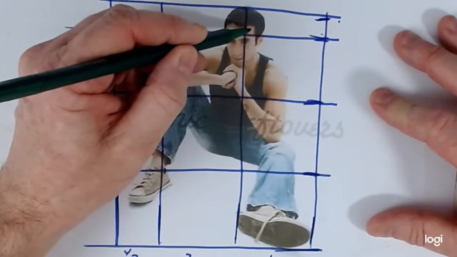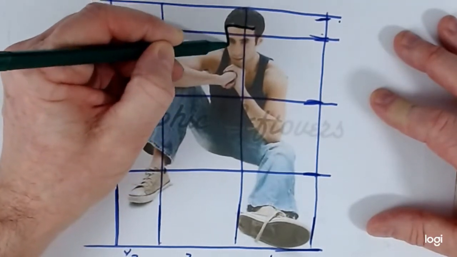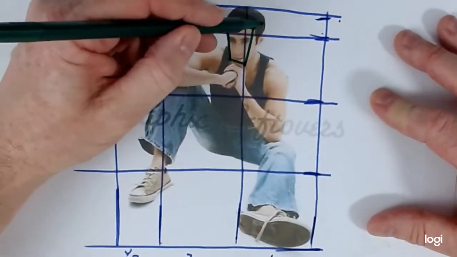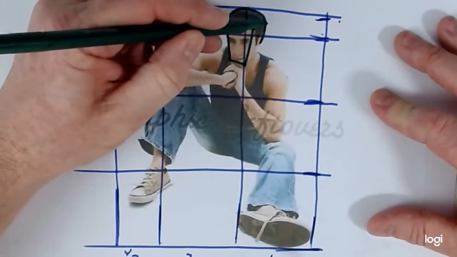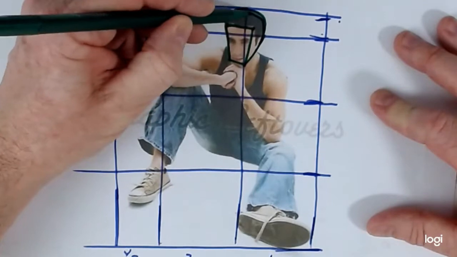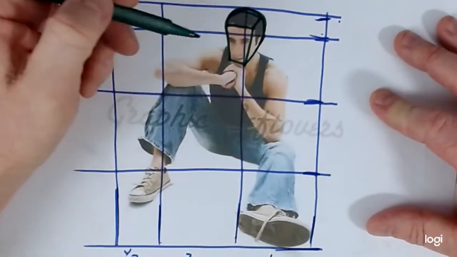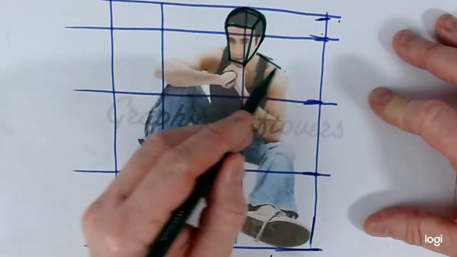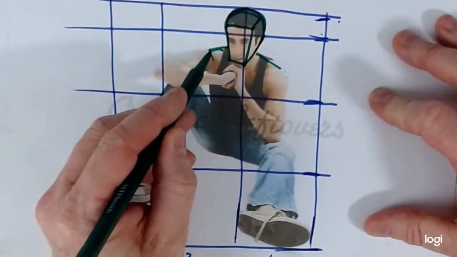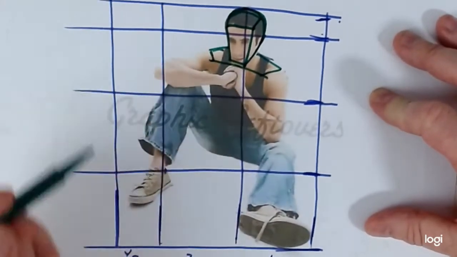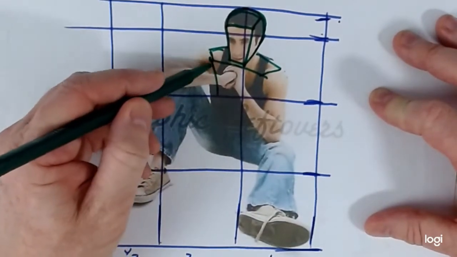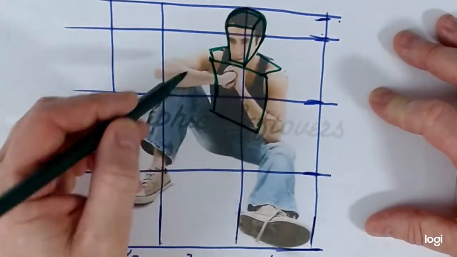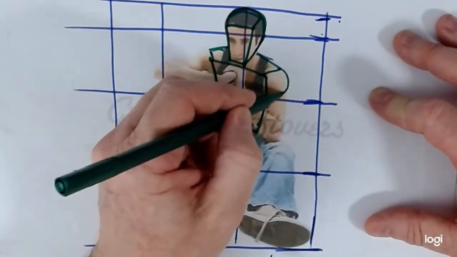So I'm going to start with the face, and I've got this sort of front part of the face like that, and I can see a sort of ball curving around and coming forward. So that's my head shape. I can see the top of the shoulders, and then a very strong, slightly curved box shape for the torso.